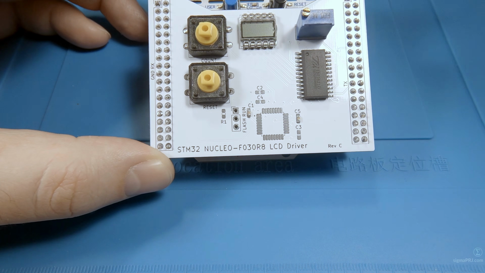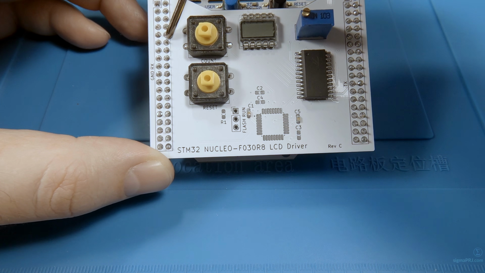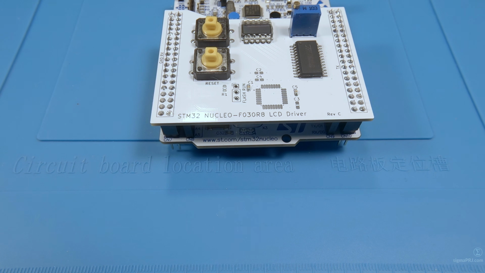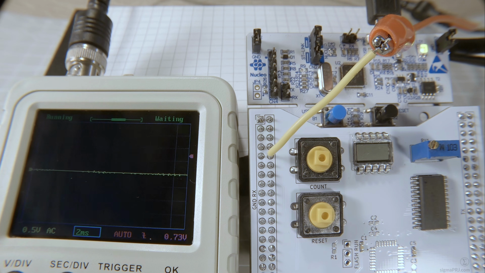Also, I will need to solder one wire to this pin. This way we can use an oscilloscope to monitor the output COM signal, which will be coming from the LCD driver. So the final setup is completed now. This will help us to make debugging. And here you can notice corresponding wires connected to the oscilloscope. This way we can track the driver's output COM0 signal.